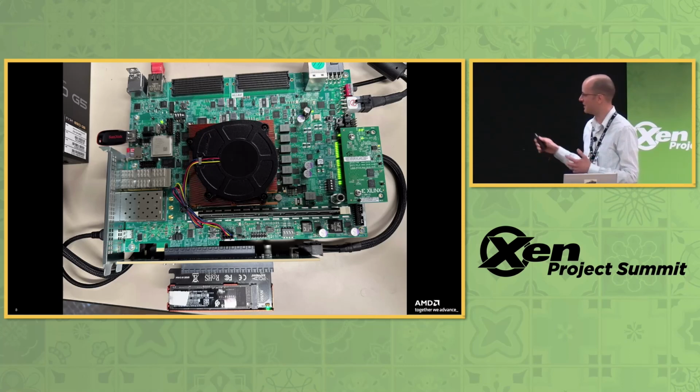So that's what we've done. And then we need this special little adapter to be able to plug in a PCI device. And I can access this all remotely. It's pretty cool. Anyway.